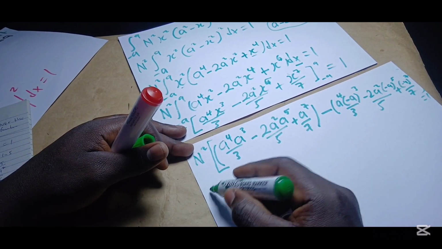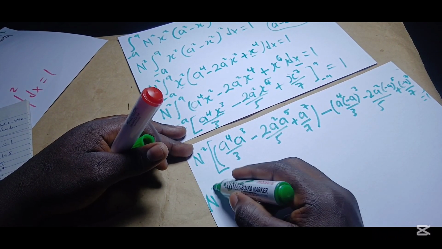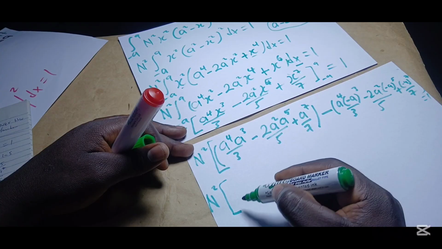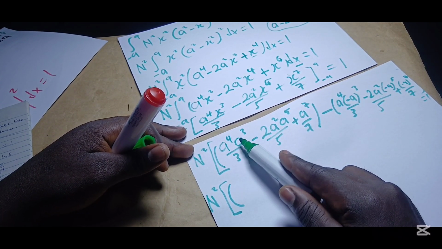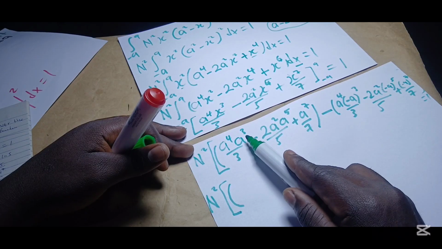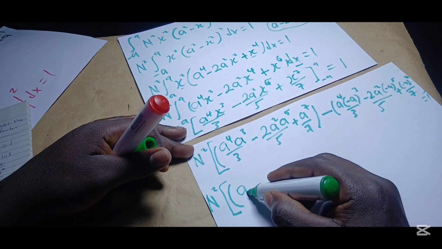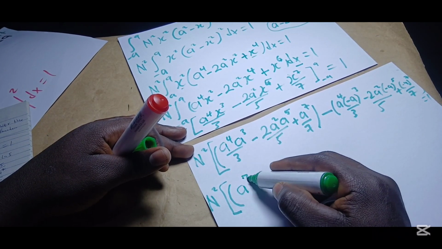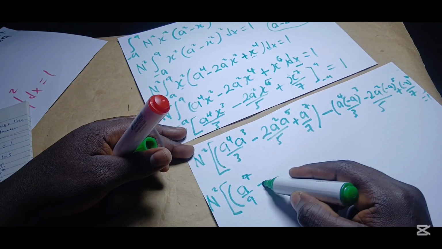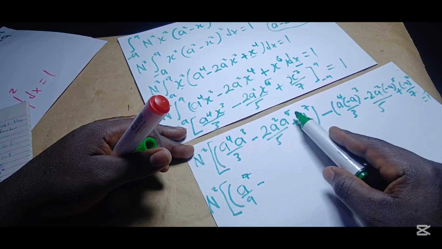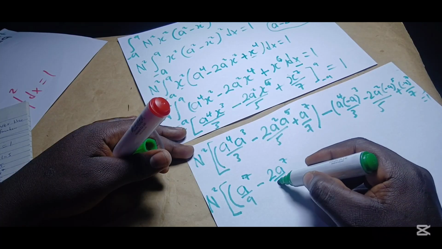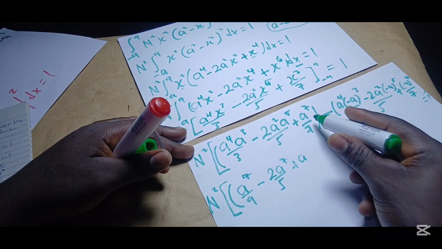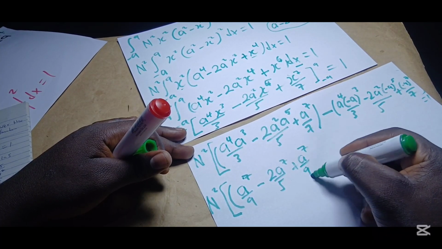So let's shift it here. Let me shift this whole thing here. So we are going to get n squared. Let's simplify whatever is in the bracket. So a to the power 4 multiply a to the power 3. Since they are of the same base, we add their powers. So a to the power 4 plus 3 gives us a to the power 7 over 3, minus 2a to the power 2 multiply a to the power 5, 2a to the power 7 all over 5, plus a to the power 7 over 7.